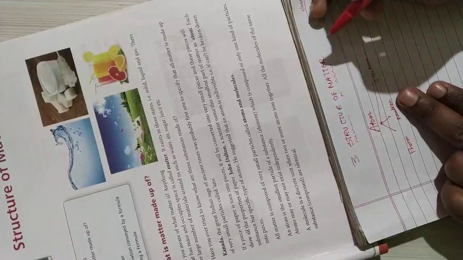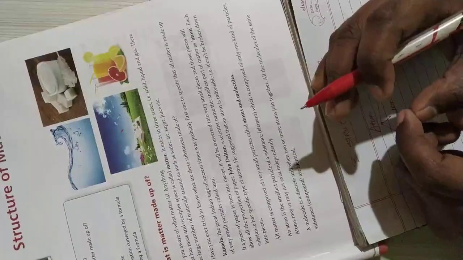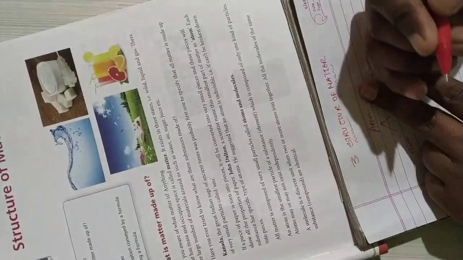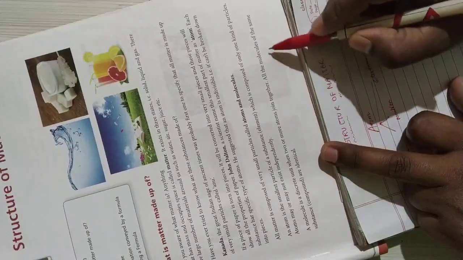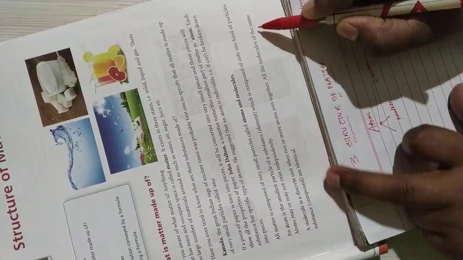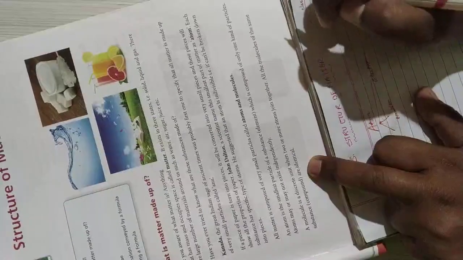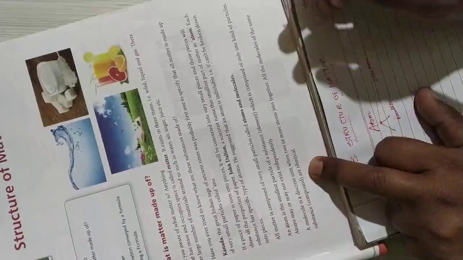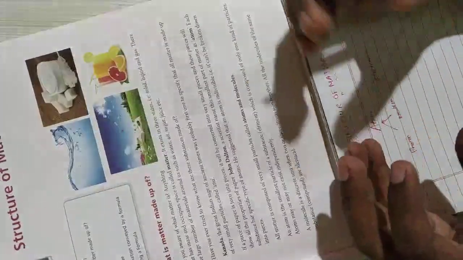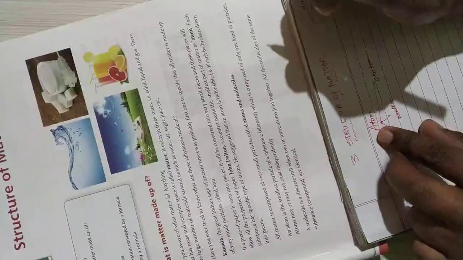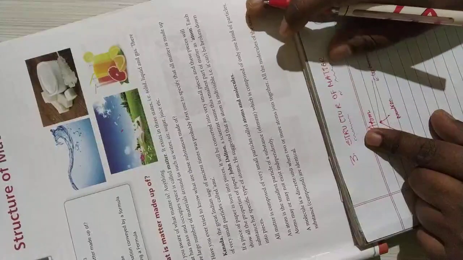Now what is a molecule? Now let's come to molecules. When two or more atoms combine together, they form a molecule. Is that clear? All the molecules of the same substance are identical. If you take two molecules of water, they both will be identical. So molecules of the same substance or same matter are identical.